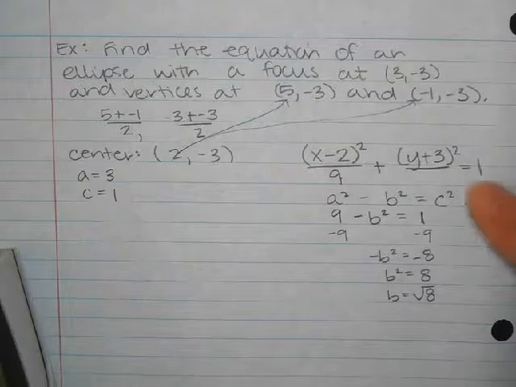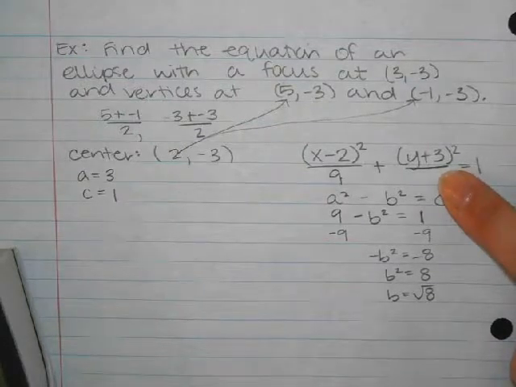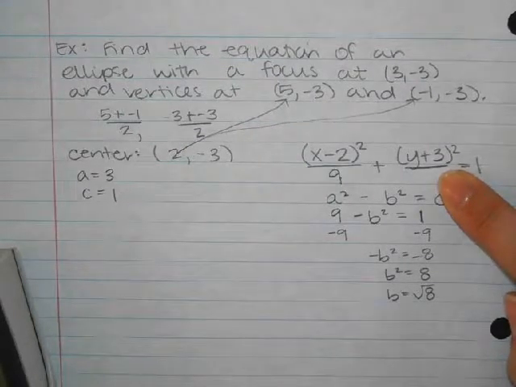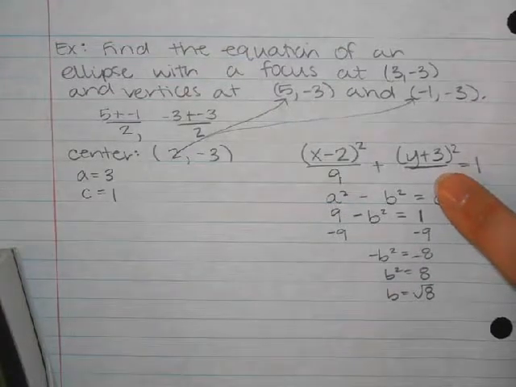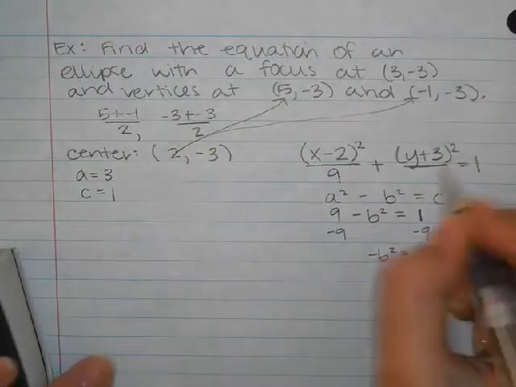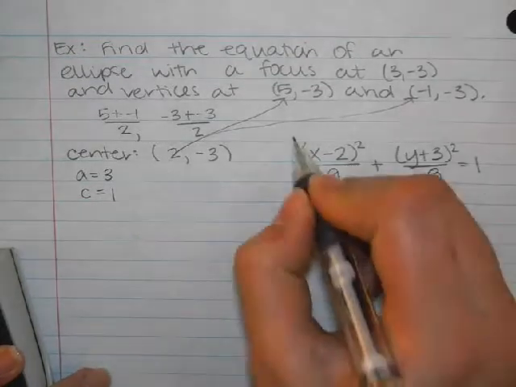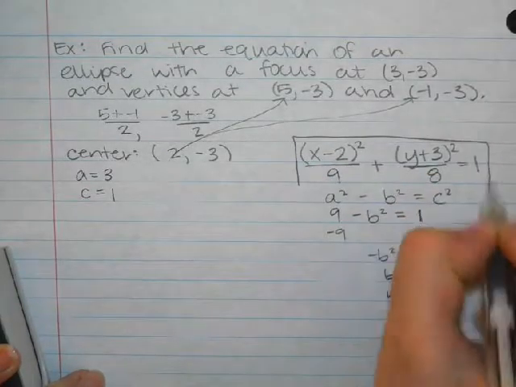When we figure out what number goes underneath the fraction, do we use the b value or the b squared value? B squared. So what should I put underneath the fraction? 8. And all I wanted was the equation, and that's my equation, so I'm done.